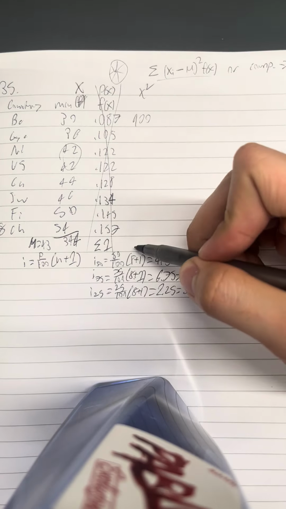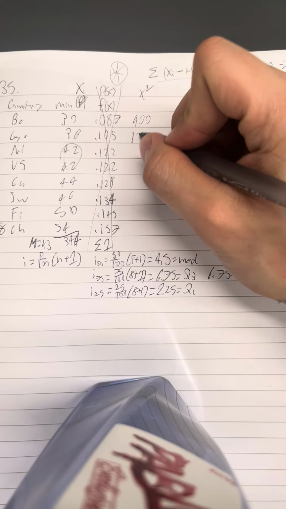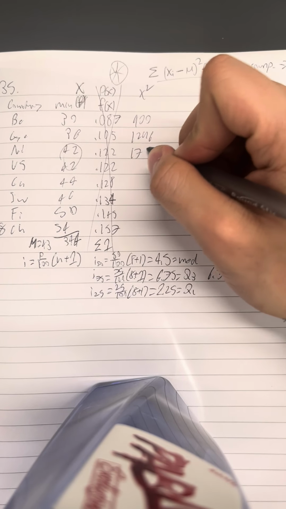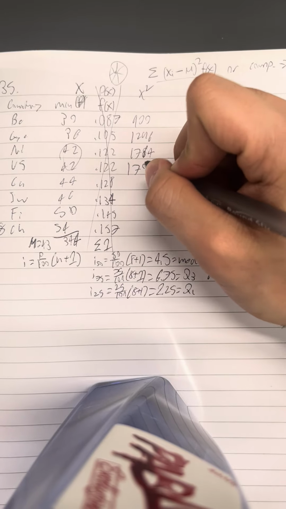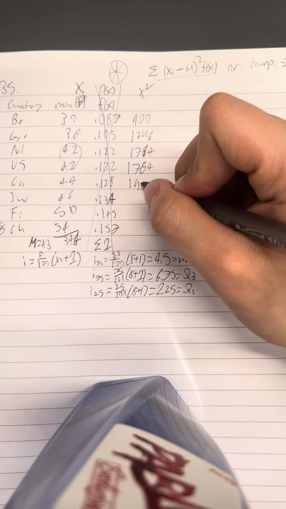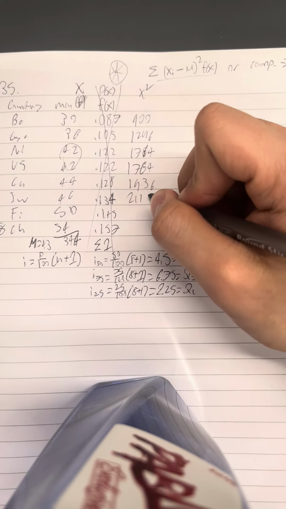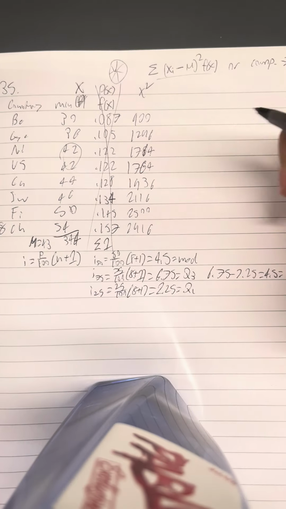So you do this down. I'll just do it. This is a 6. 1936, 2116, 2500, 2916.